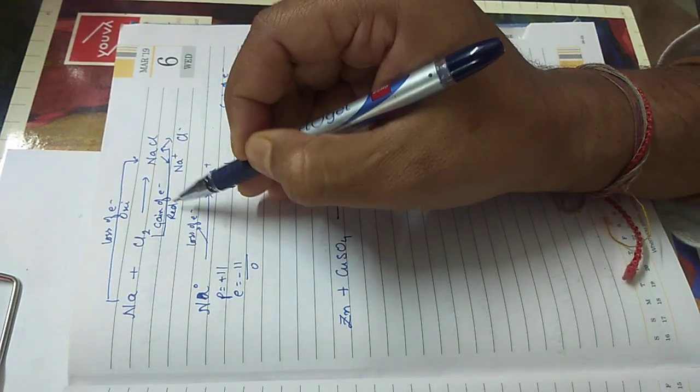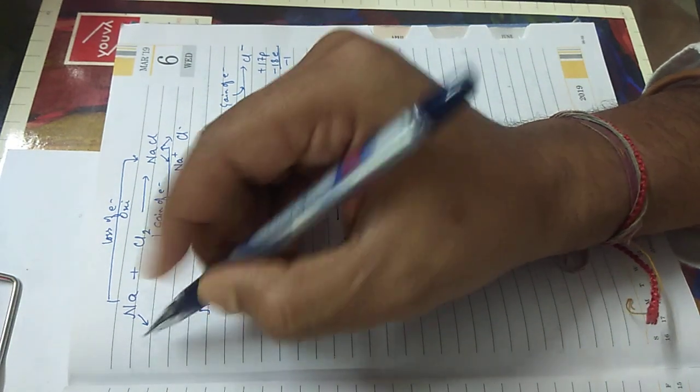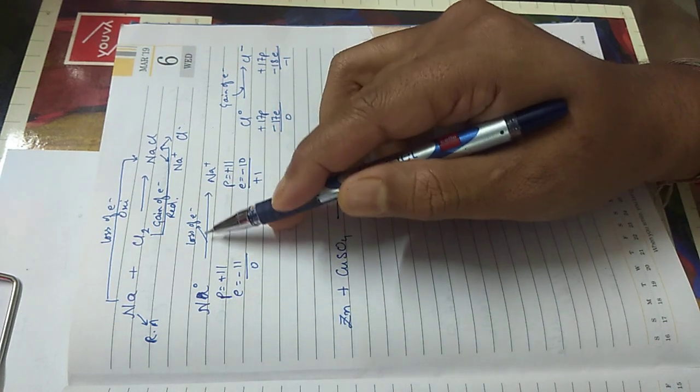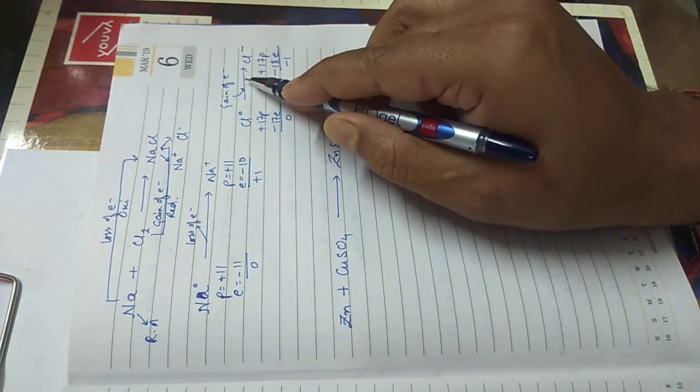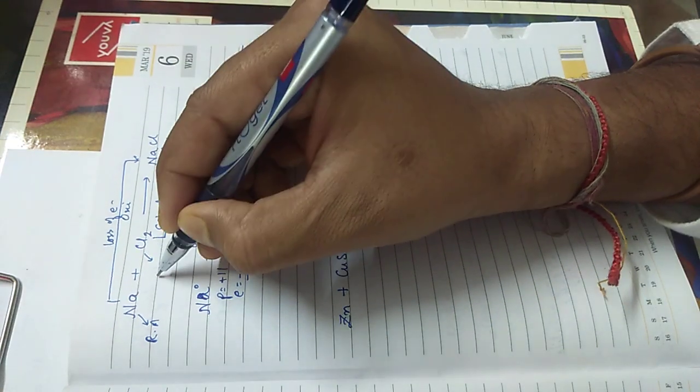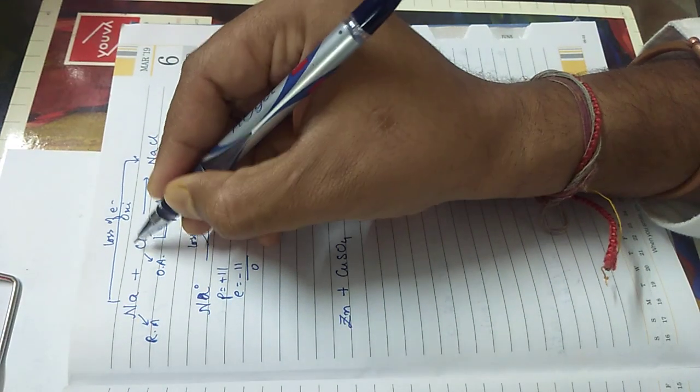So who is helping in the reduction process? It is sodium. So this is the reducing agent, because sodium is a metal, and metals lose electrons. This lost electron will be gained by chlorine. So sodium is the reducing agent and chlorine is the oxidizing agent, because it is helping in the process of oxidation.